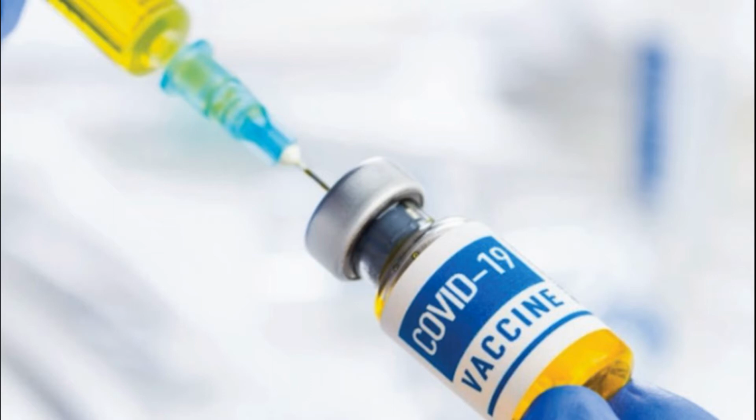Close contact is defined as being within 6 feet of an infected person for a total of 15 minutes or more over 24 hours. A person who is more than 60 years old is also at risk, and an immunocompromised person is more prone to infection.